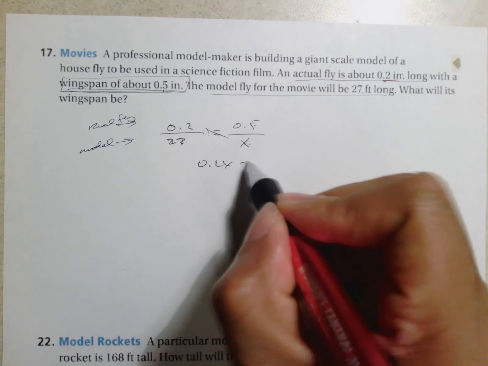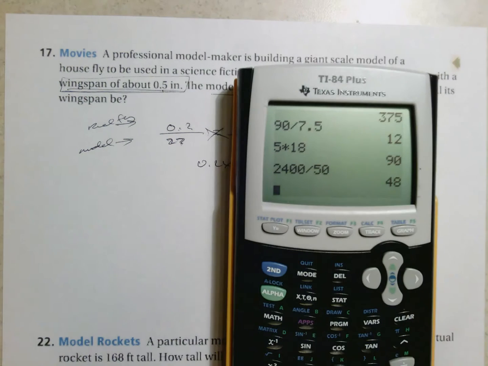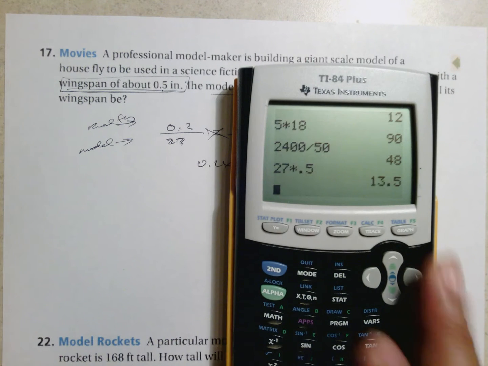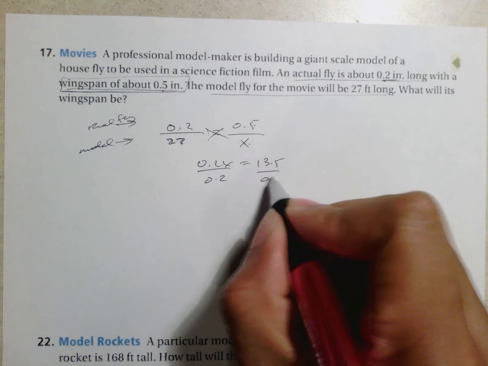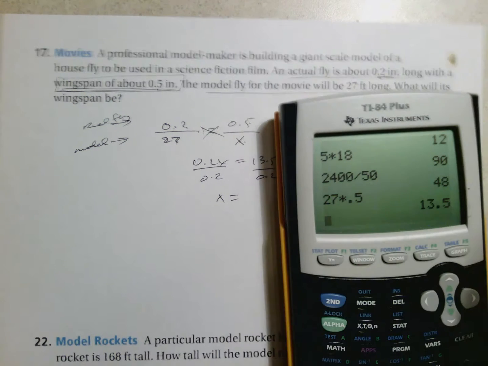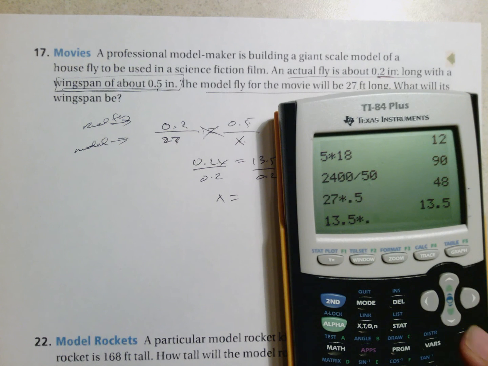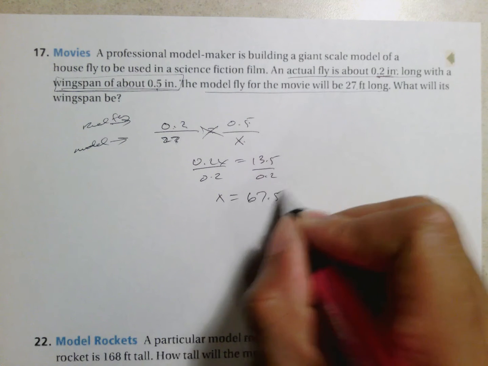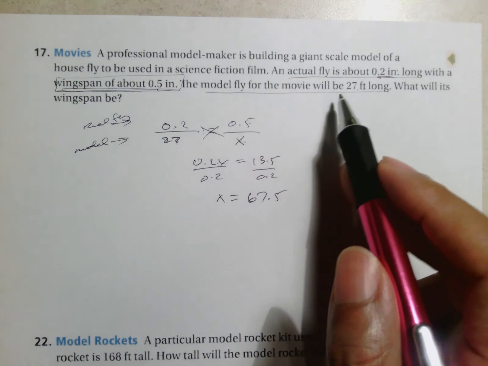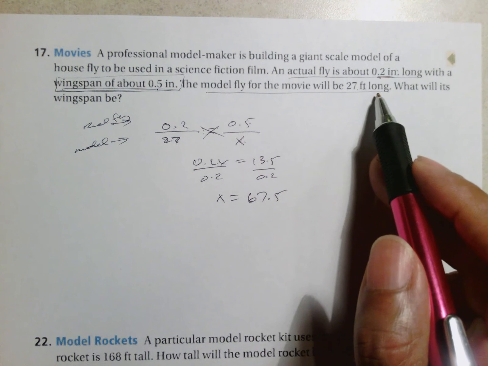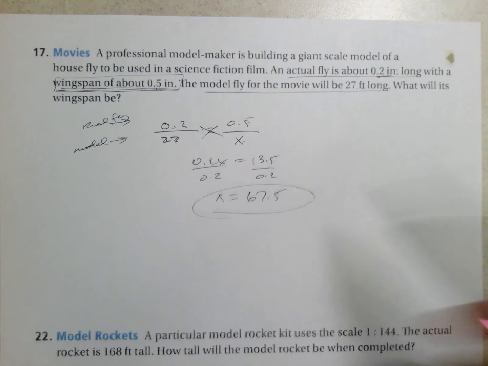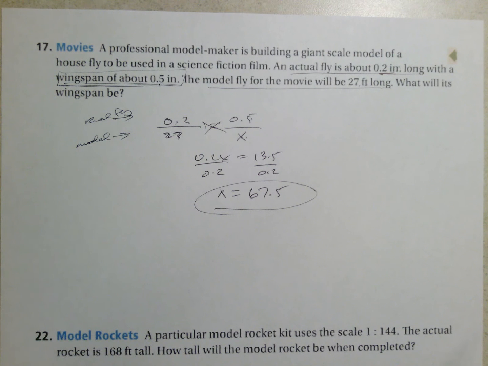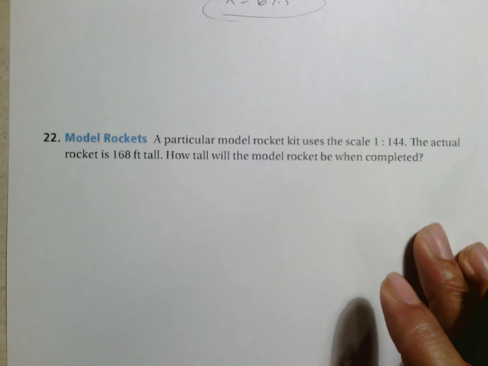So 0.2x is 27 times 0.5, which is 13.5. Divide both sides by 0.2. And you get 67.5 feet. So you'd have a 27-foot fly with a 67-foot wingspan, which is actually pretty big. But again, that's how you can use it in that situation there. Again, most of what it is is in the scale situation and the model situation.